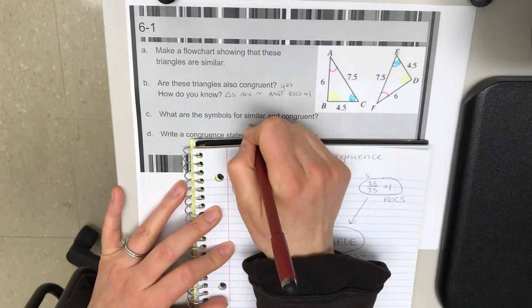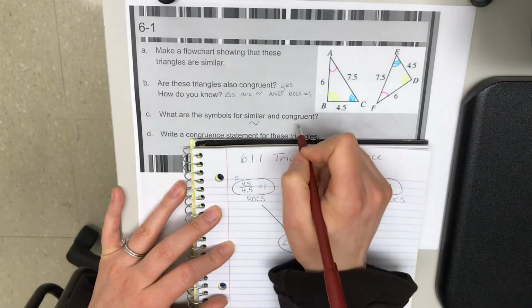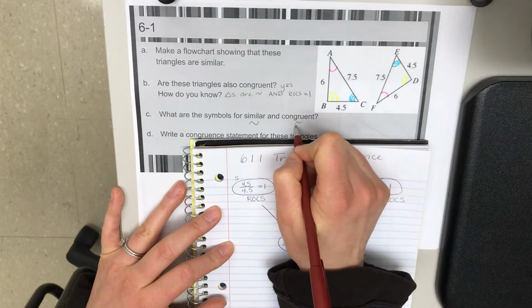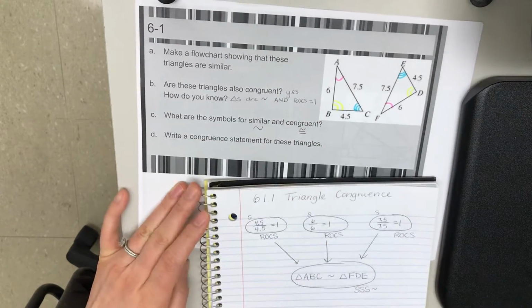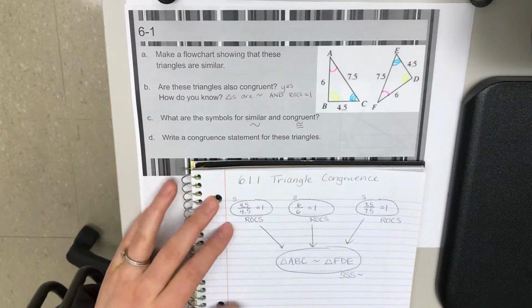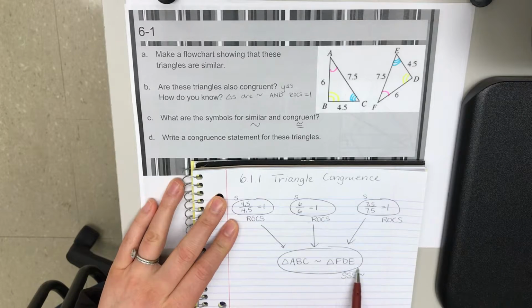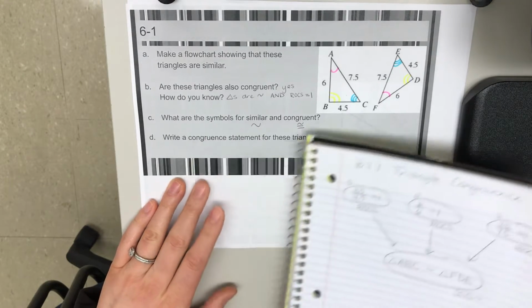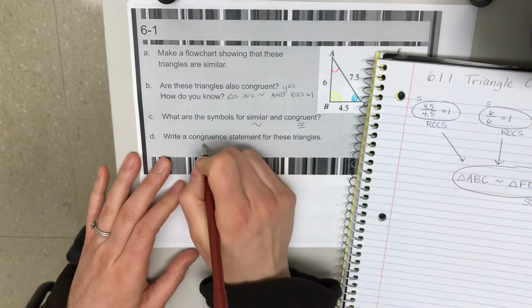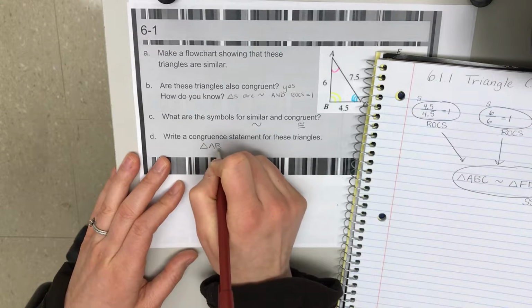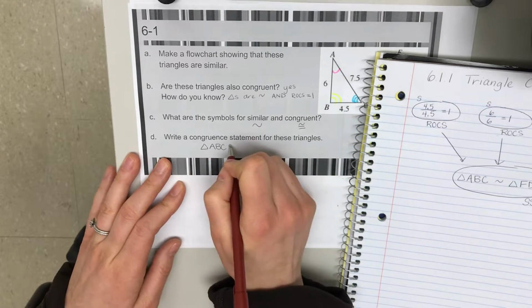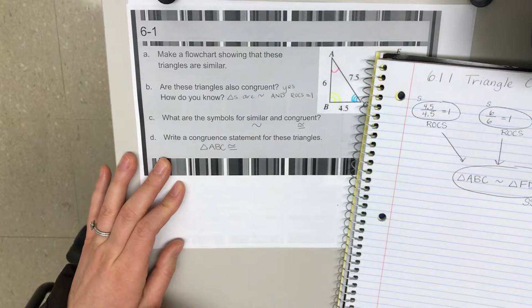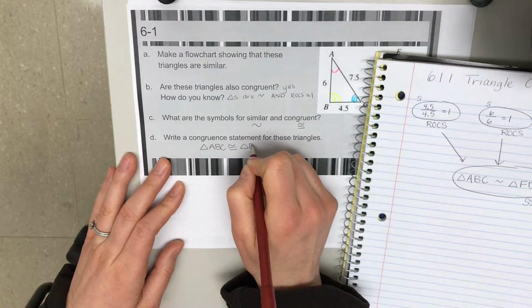I talked about it earlier. Similar is the tilde or the squiggle. Congruent is the tilde or squiggle with the equal sign. Write a congruence statement for these triangles. That's going to look exactly like our similarity statement, triangle ABC, only it's congruent to, so I'm going to use the congruent symbol, triangle FDE.